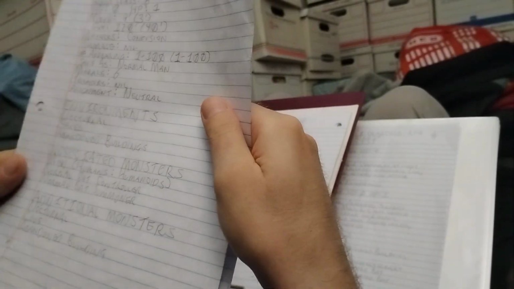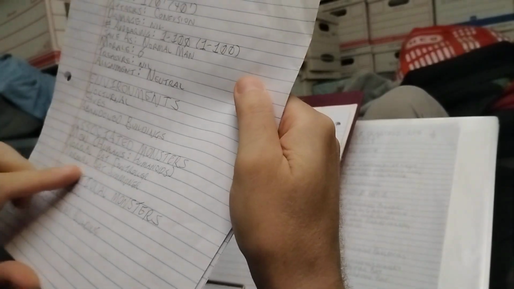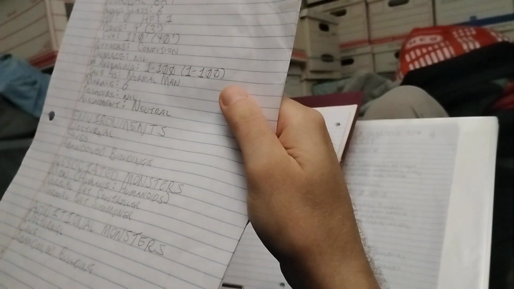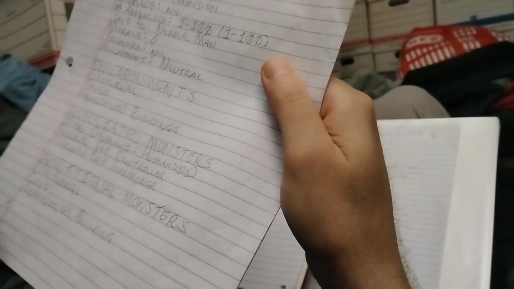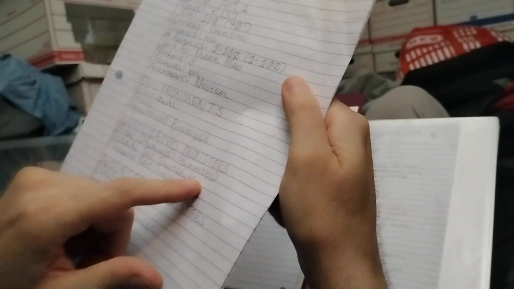Then you have the normal bat controller and a normal bat summoner. That may be whoever, whatever, which may not be associated with humans and humanoids.